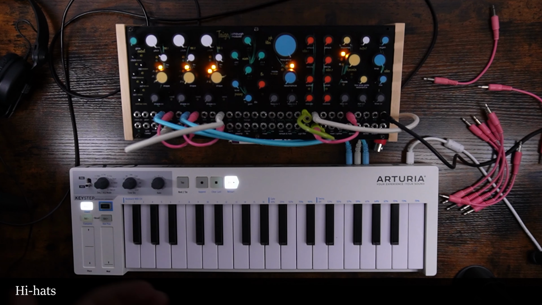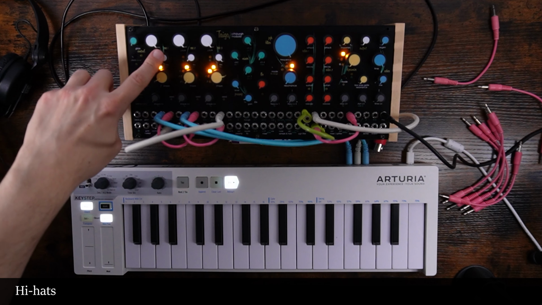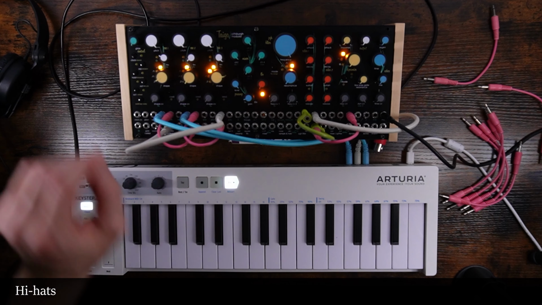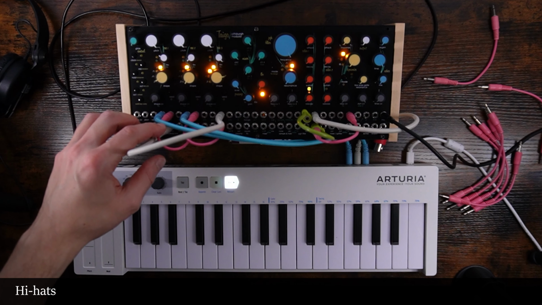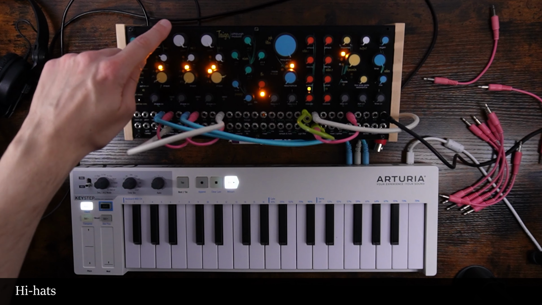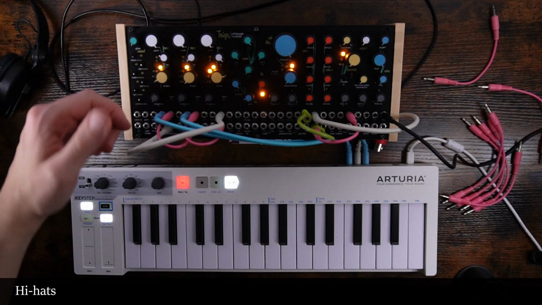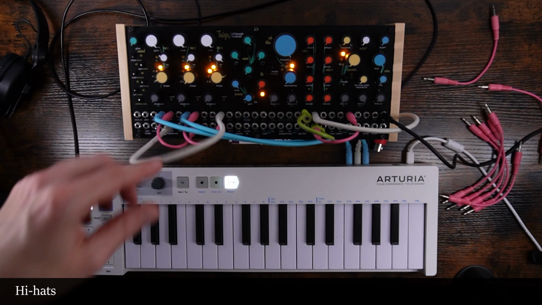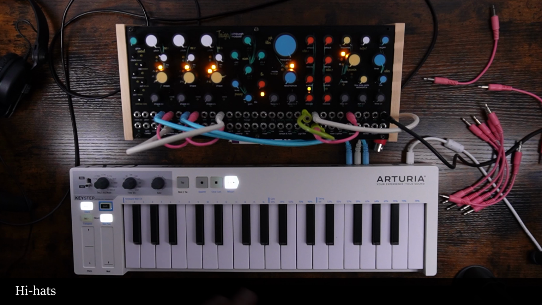You can also emulate hi-hats by using the FM inputs on the Taiga. I'm using oscillator 2 into the FM input of oscillator 1, and I'm using oscillator 3 into the FM input of oscillator 2, and I'm actually using oscillator 1 into the FM input of oscillator 3. So they're all modulating each other, and what normally happens in those cases is that it gets really chaotic and noisy.